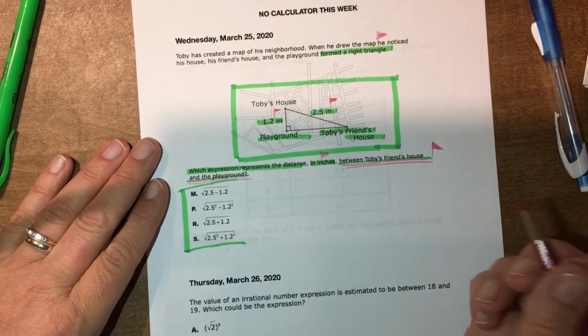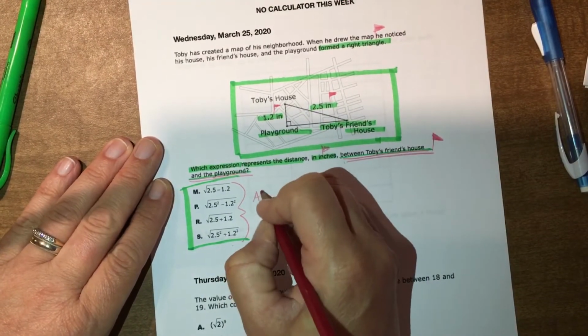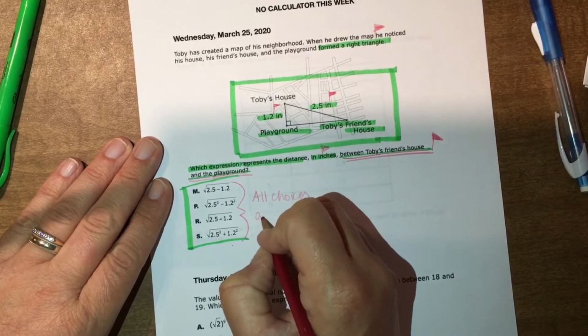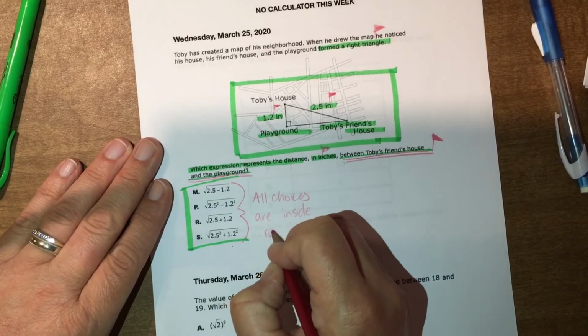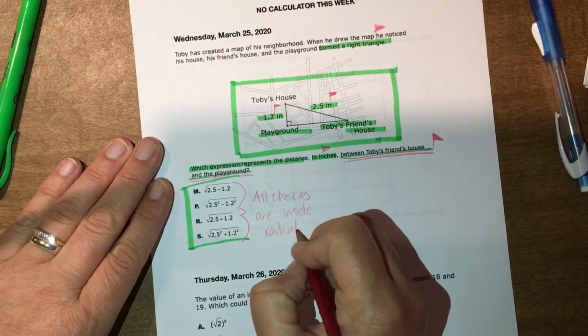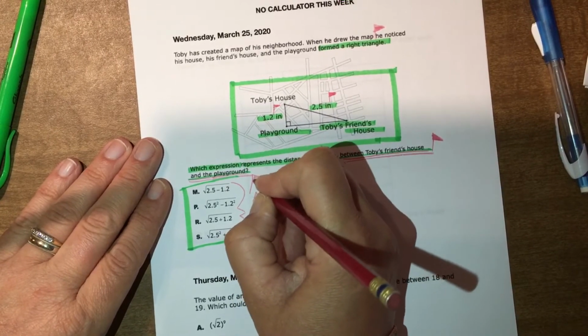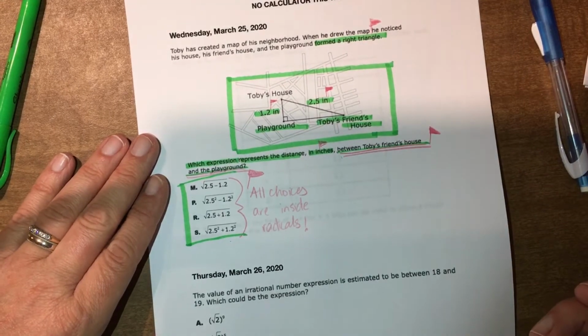It's really important to notice that all of the answer choices are inside of radicals. So I know this is not a fully solved Pythagorean theorem problem.